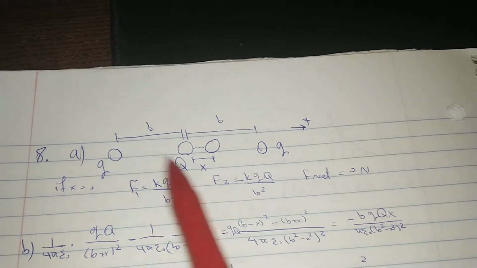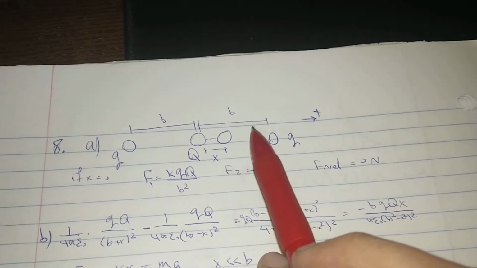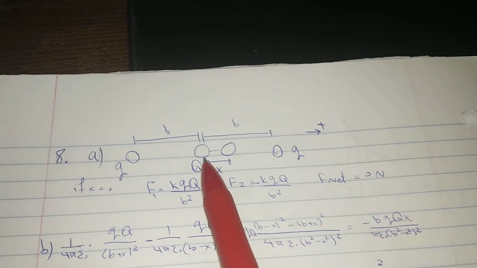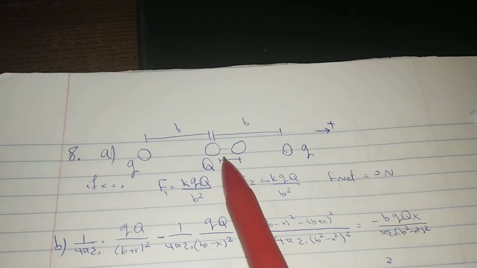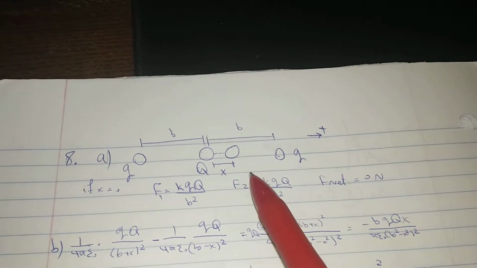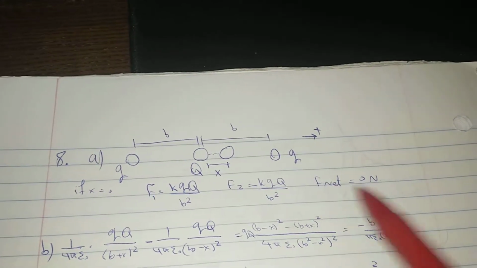So this is basically your diagram. You have three charges, q, Q, and q, and the distances are b and b. For the first part, Q is halfway. The forces from both of these charges on the middle one are equal because they're the same charges and the distance is the same, and the forces are in opposite directions. So it doesn't really matter what your forces are. Your net force is going to be 0.